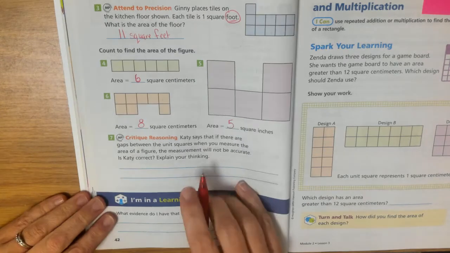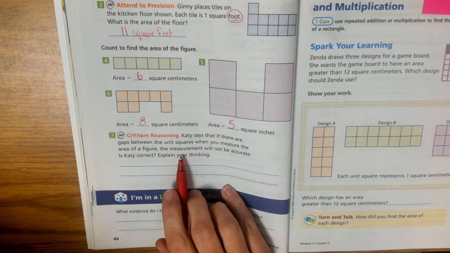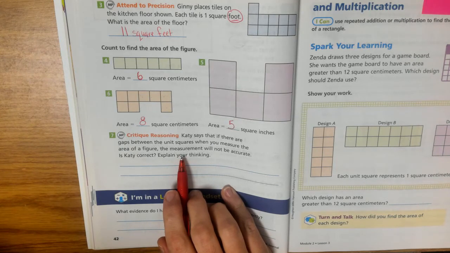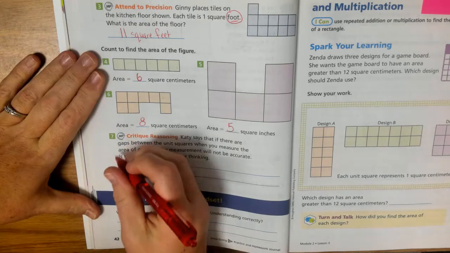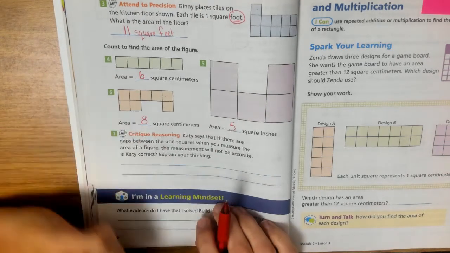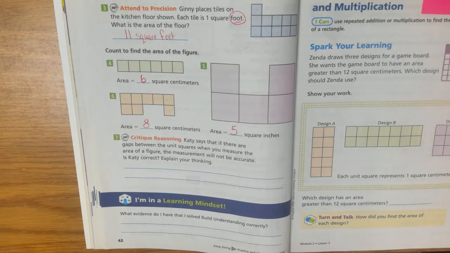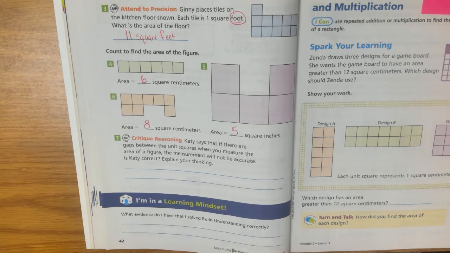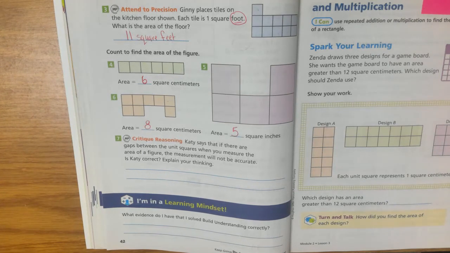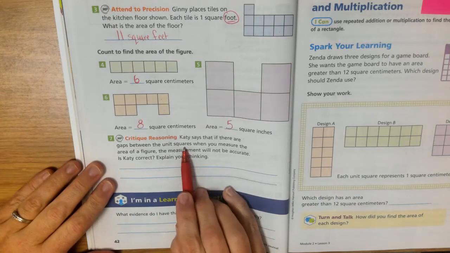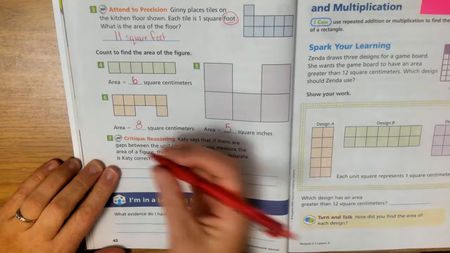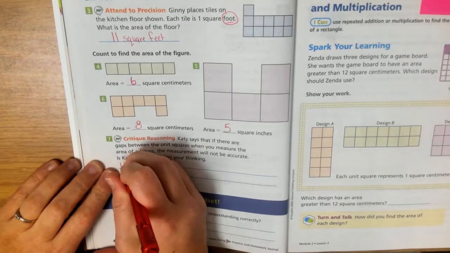All right, Katie says that if there are gaps between the unit squares when you measure the area of a figure, the measurement will not be accurate. Is Katie correct? Yes, she is correct. Remember, there cannot be any gaps. Remember on the last lesson, on lesson 1, you had to choose between squares and circles to cover the area of a counter. And we found out that the circles had gaps. So that would not be an accurate measurement, right? Because there are gaps. So we need to make sure that our unit squares do not have any gaps. So yes, she is correct.